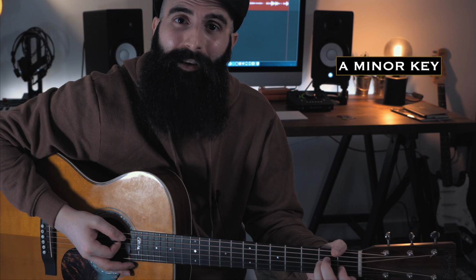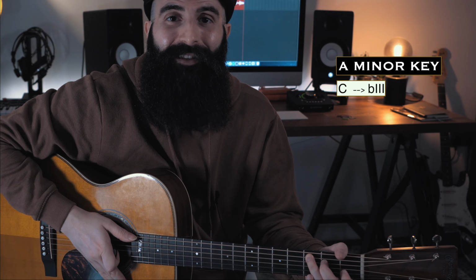If I'm playing in the key of A minor and I play a C major, which is my flat 3 for what we just explained, well, that 3 that you put next to the flat is going to be in capital letters because the C is a major chord.